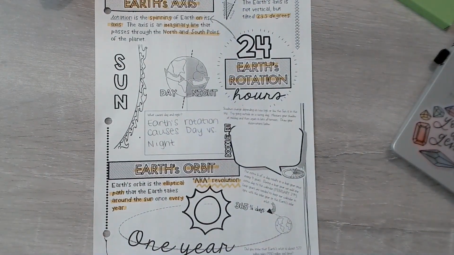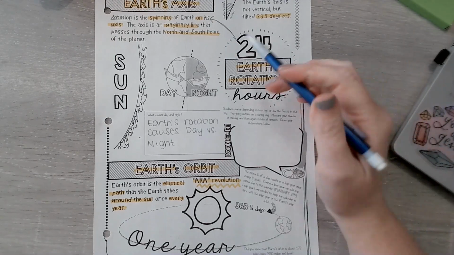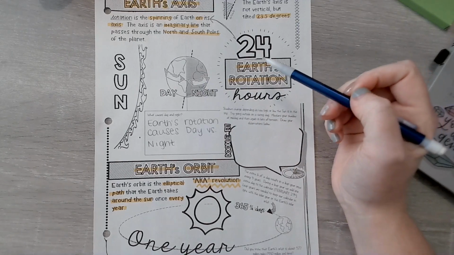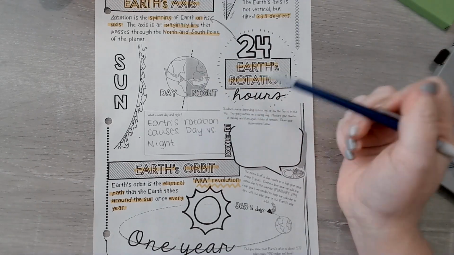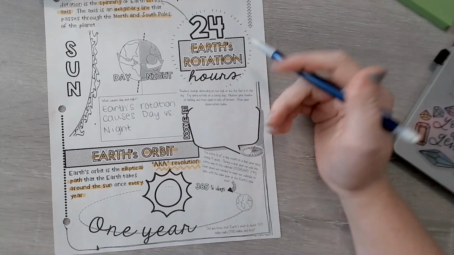Now, you might want to write it in fancy little fonts or make it more interesting, like what it does here with day versus night. But this is the bare minimum. It answers the question.